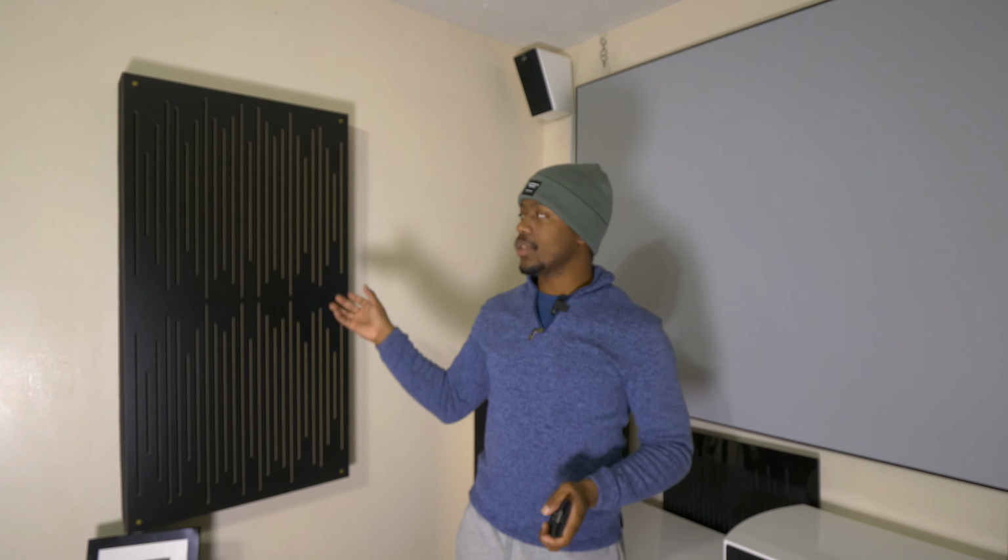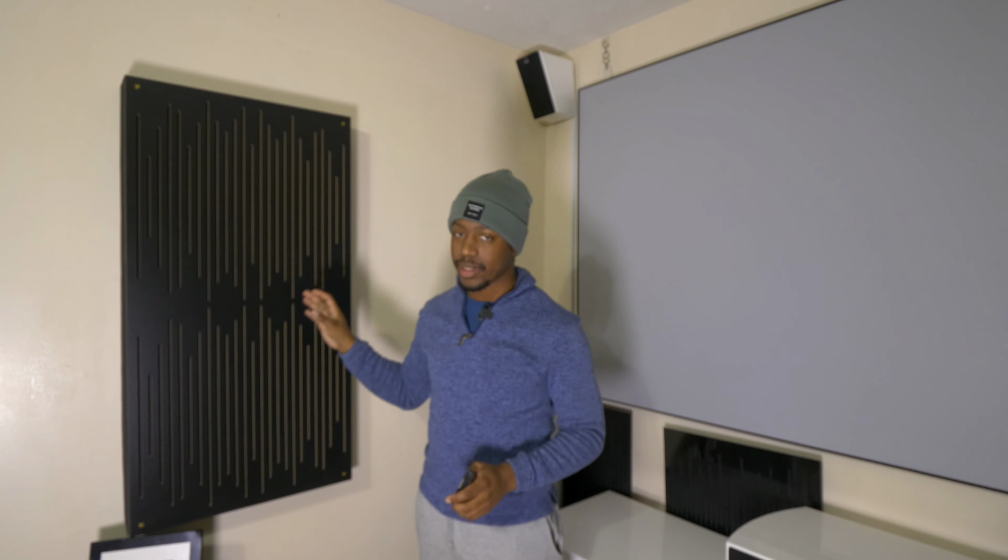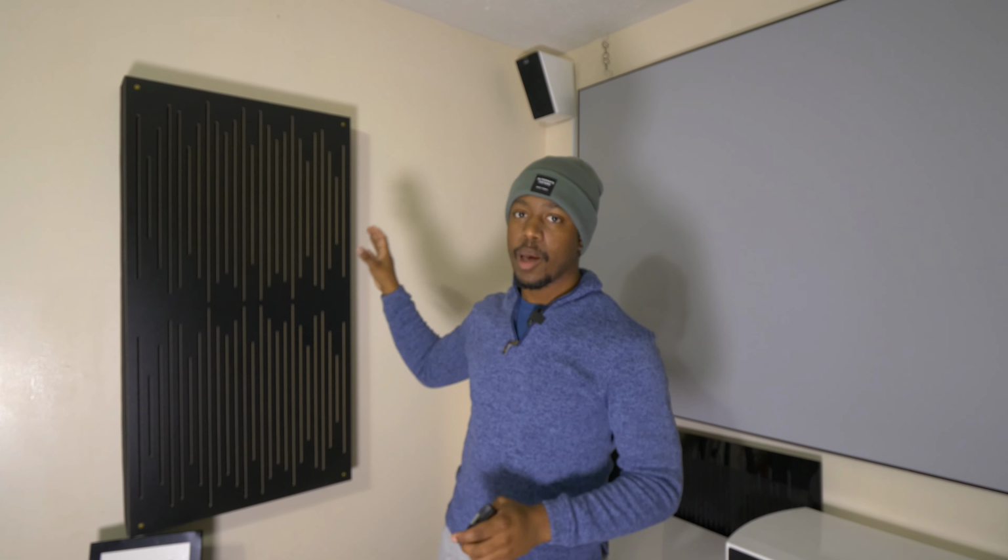Now that we know what acoustic panels do and what they're for, we need to know how to place them. You can't just put these wherever you want to. There are strategic points you want to place your panels at so that you get the best performance out of them. Yes, performance, because these are actively changing the sound in your room.